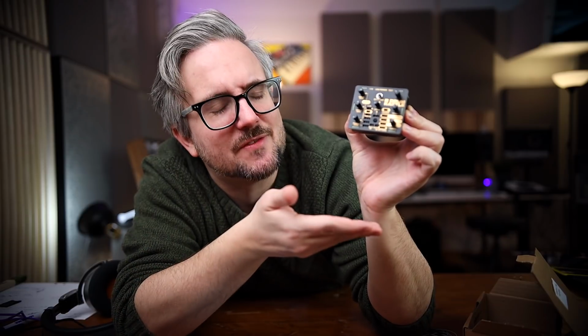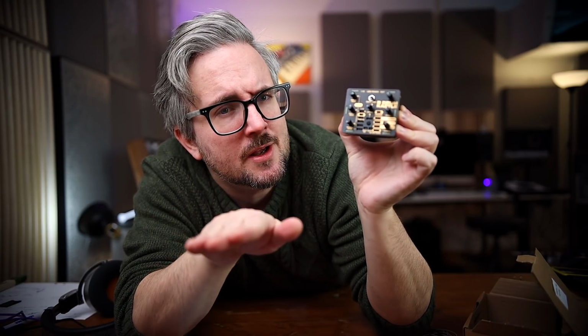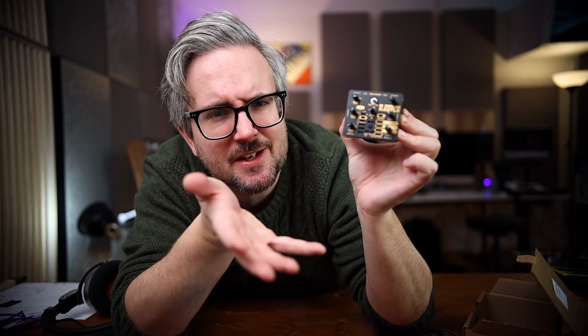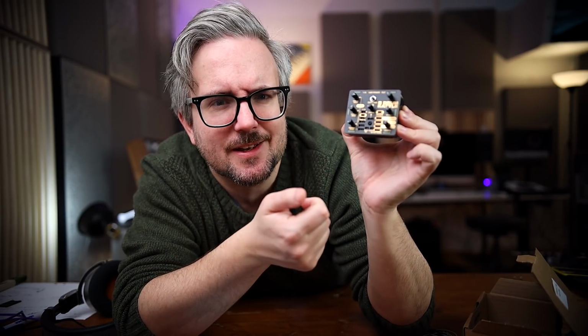In my hand, I have something very cool. It might not be for everyone, but it's a tiny, little modular drum synth, drum machine, and it sounds kind of interesting.